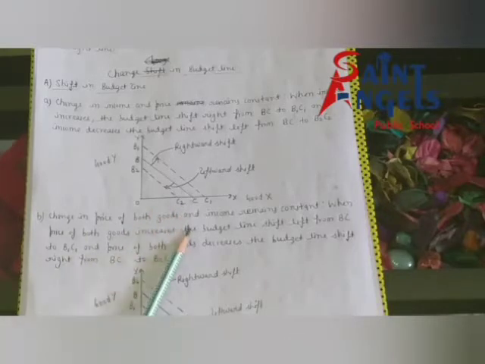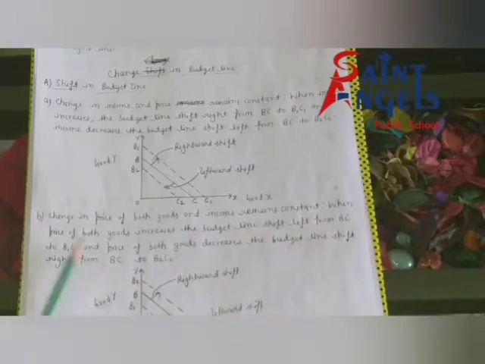That's why the budget line shifts left from BC to B1C1. I hope all of you have understood.